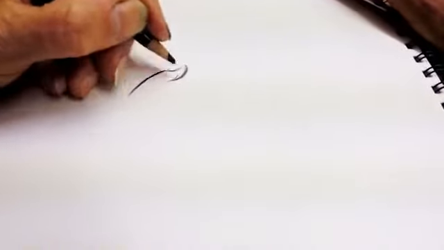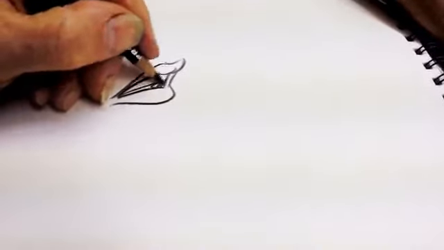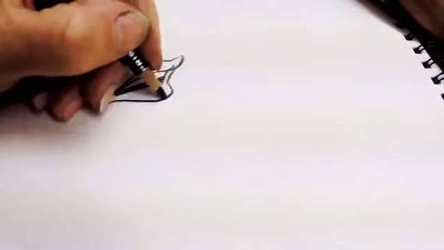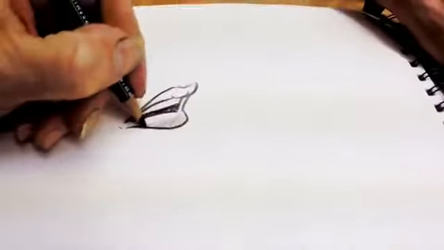Okay, I'm just gonna goof around here. Let's see, maybe I'll do it kind of from the side. It's a woman's mouth with her lips.